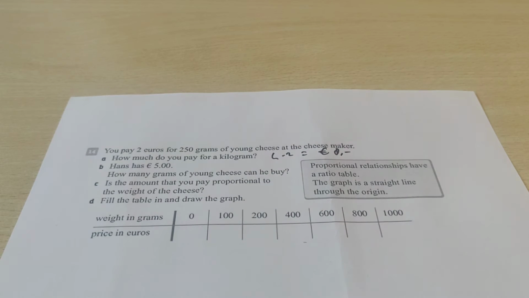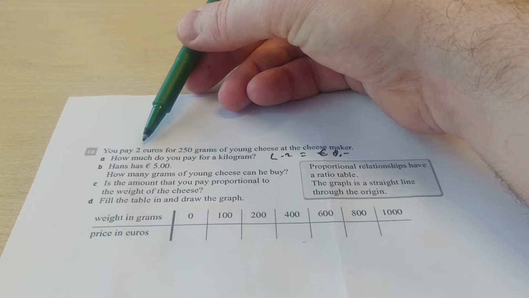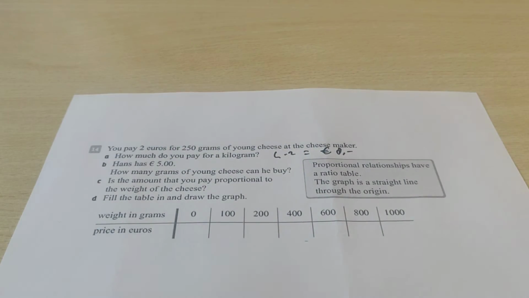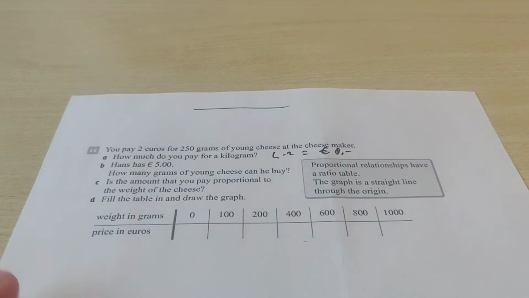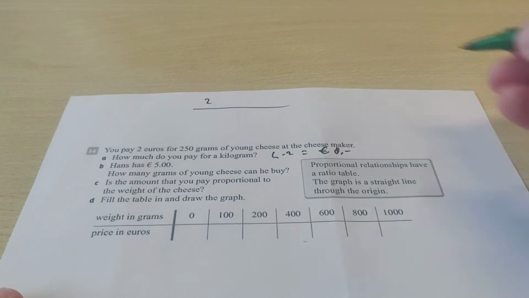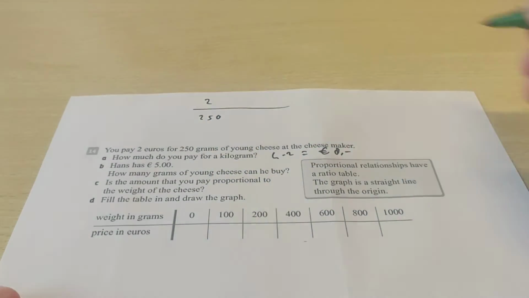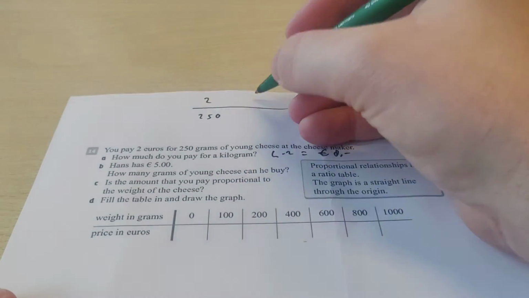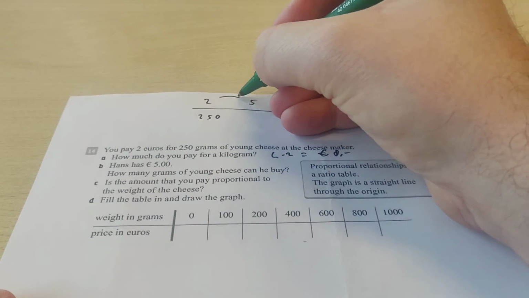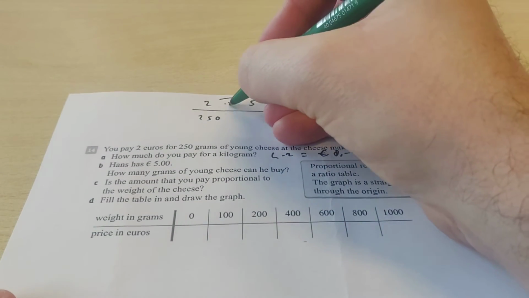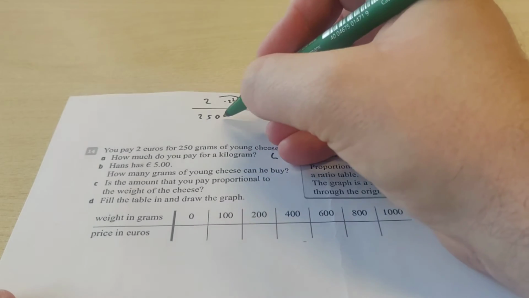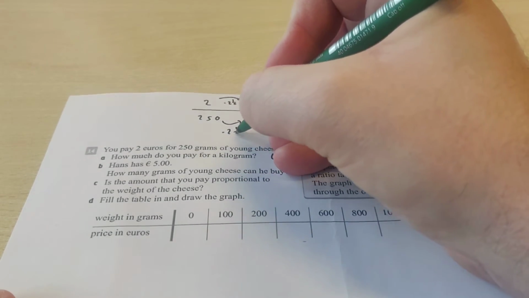Here it says Hans pays €5. How many grams of young cheese can he buy? So then we need to figure out how much you can get for €5. If I make a ratio table here, if you spend €2, you get 250 grams of cheese. So if you spend €5, if you go from 2 to 5, you multiply that with 2.5. So we also need to multiply this with 2.5.